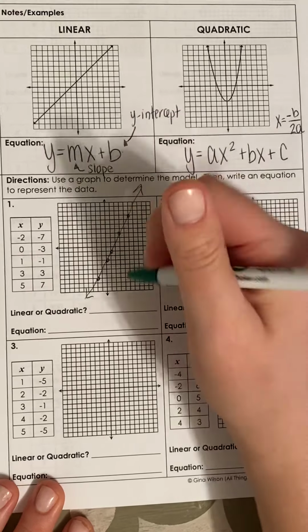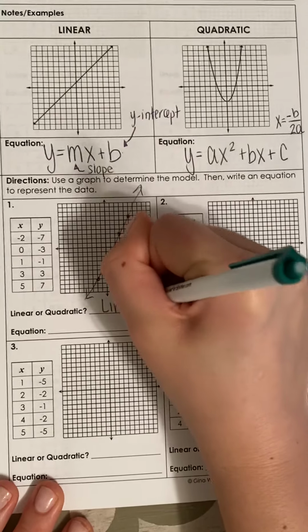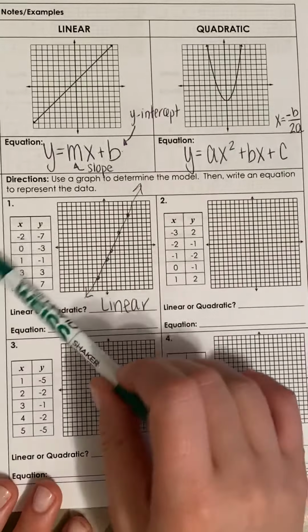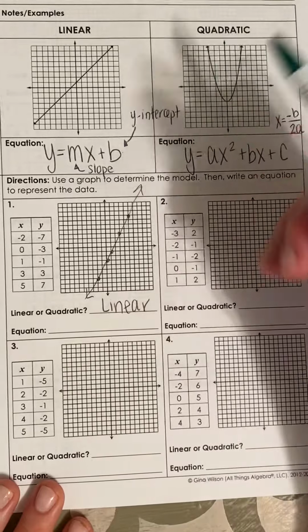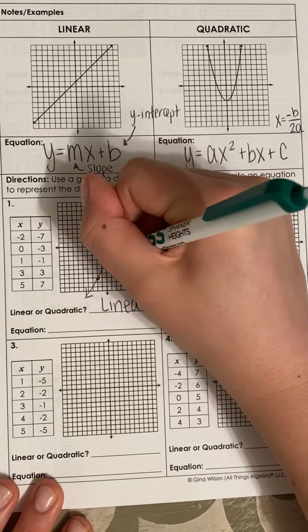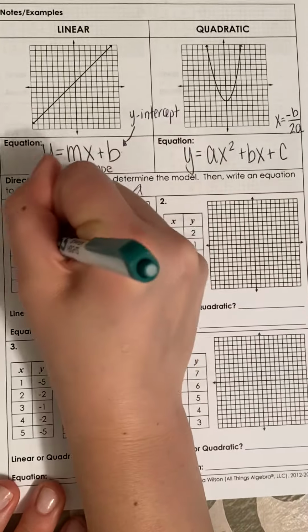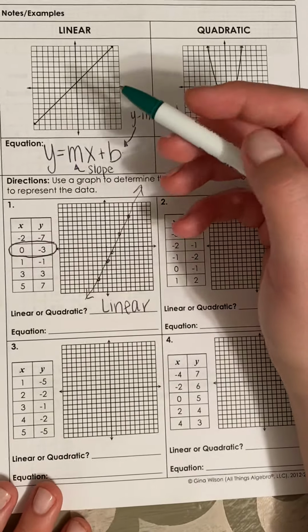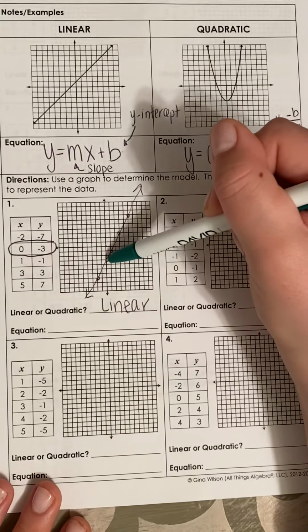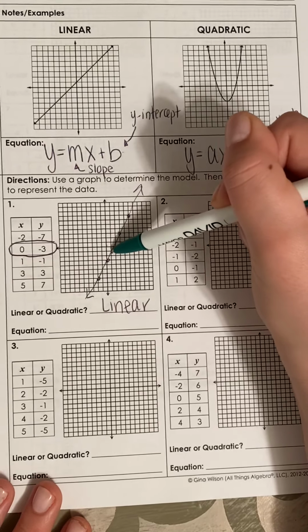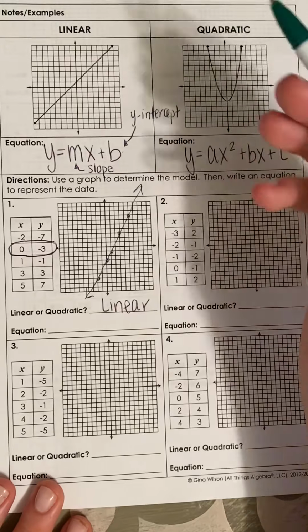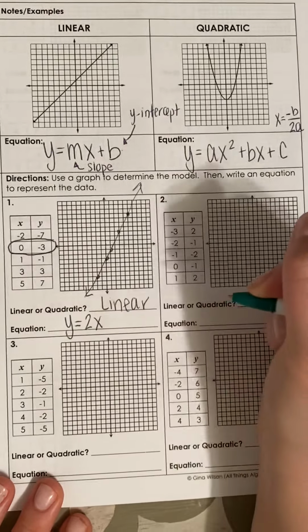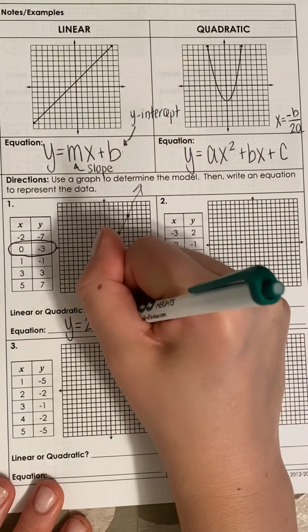All right, it is linear. And now what is the equation? So I know my slope is positive because it increases as I go from left to right. I see that the y-intercept is (0, -3). My table also tells me this: when x is 0, what is y? My slope is my rise over my run. I rise 2, go to the right 1. Rise 2 to the right 1. So my slope is 2. Y is equal to 2x, and our y-intercept is -3.